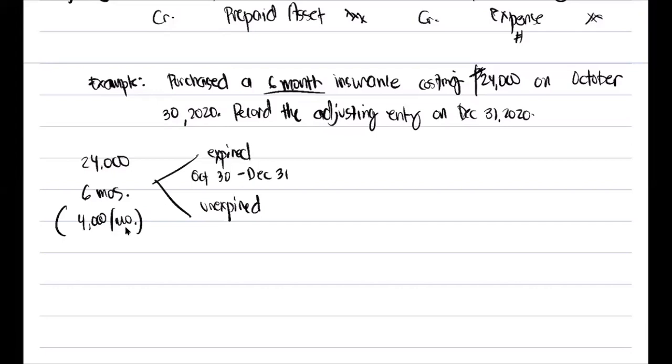So, ilang months yan? November, December. So, this is only 2 months. Now, the unexpired, kung 2 months yung expired, edi 6 months less 2 months, we have 4 months unexpired. So since 4 months yung unexpired and 2 months yung expired, nahati na natin yung 6 months.